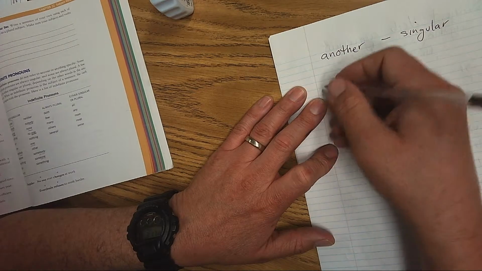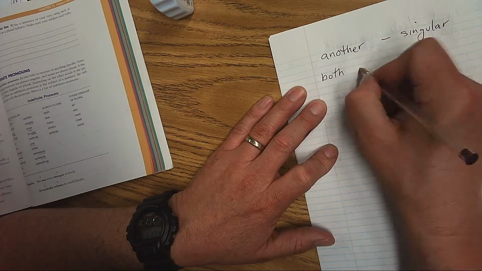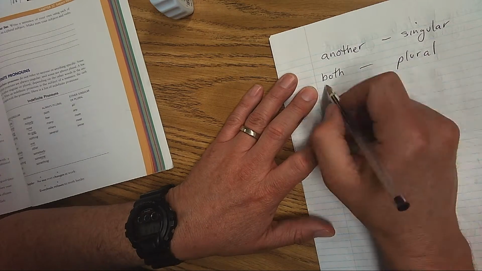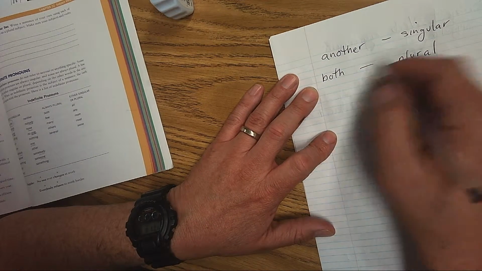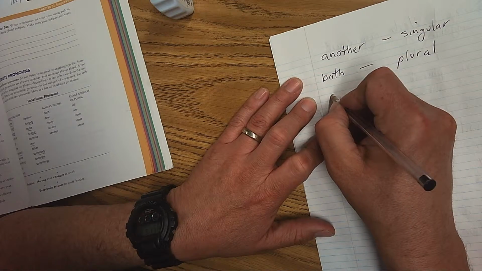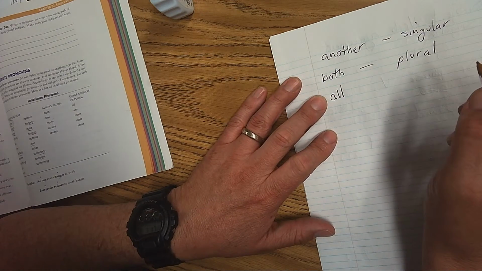And both is always plural. There's a whole bunch that are always singular and a whole bunch that are always plural. But there's a few that are sometimes singular or plural, like all can be singular and it can be plural.